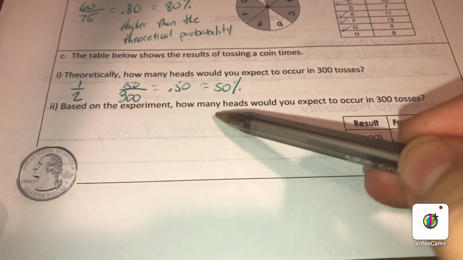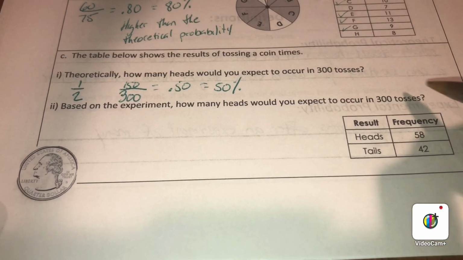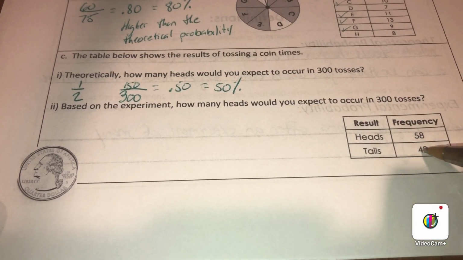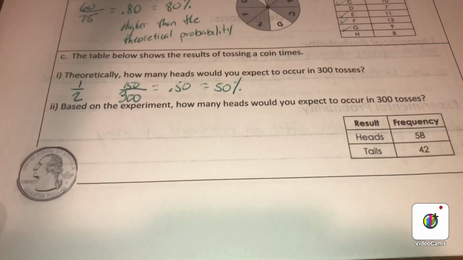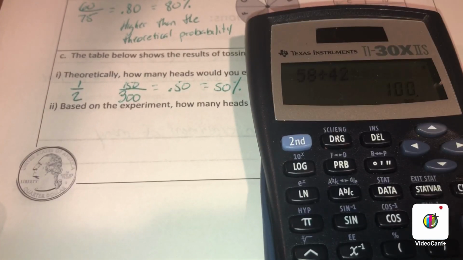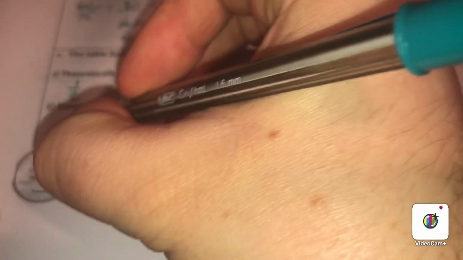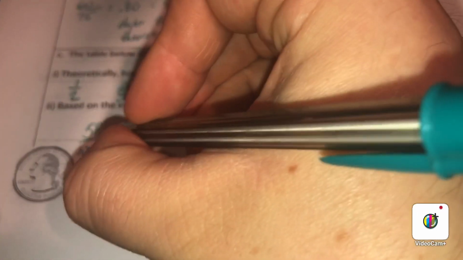So based on the experiment, how many heads would you expect to occur in 300 tosses? Well, here, this is 100 tosses. So 58 plus 42 is 100 tosses. And heads would be 58 out of 100. We could set up a proportion.